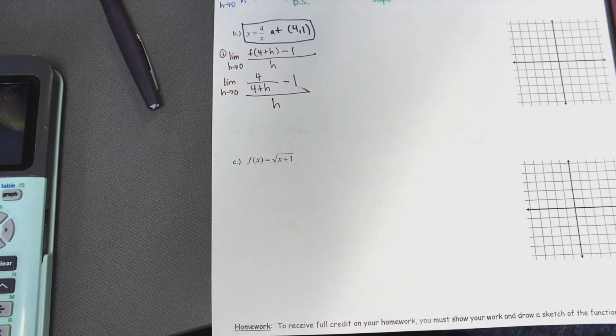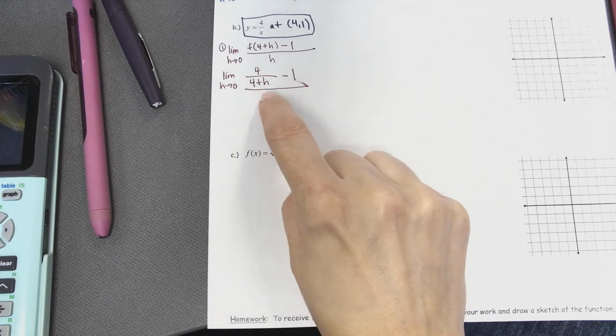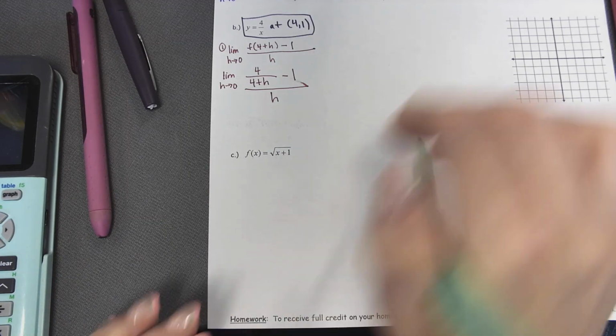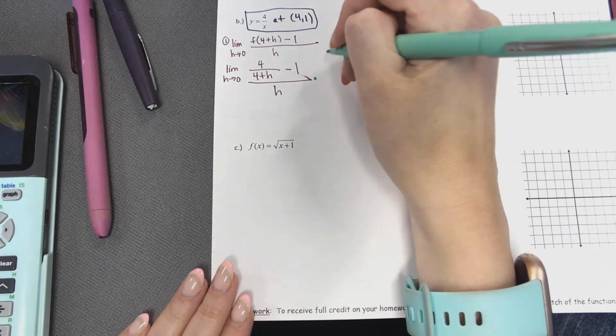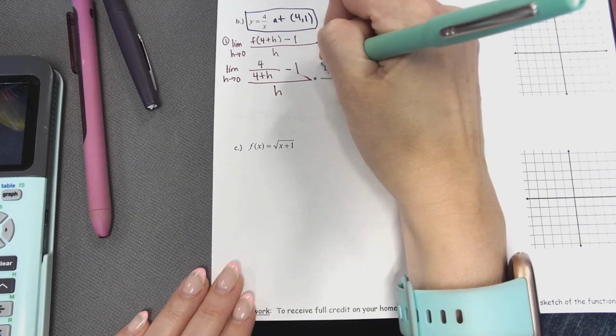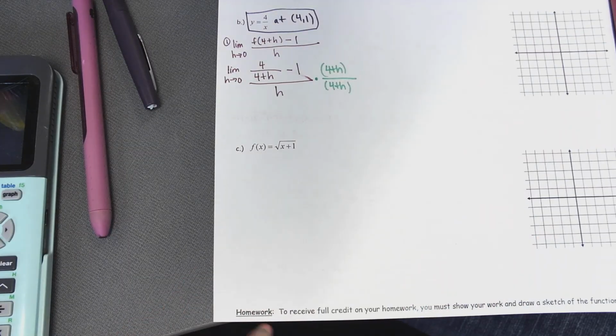This is something that we practice finding the limits with algebra. So when you have a fraction, in order to undo that fraction on the top, what you can do is multiply by the LCD. So you can multiply the numerator by 4 plus h and the denominator by 4 plus h.